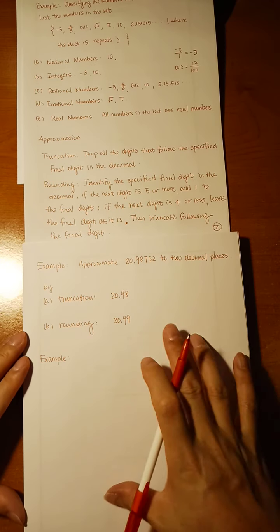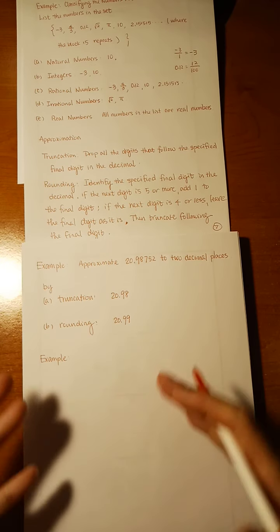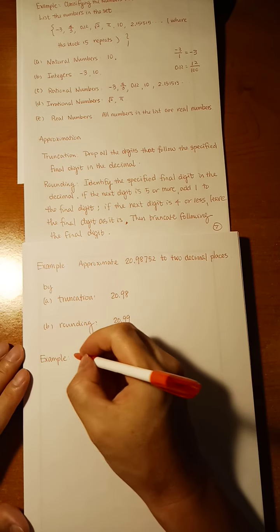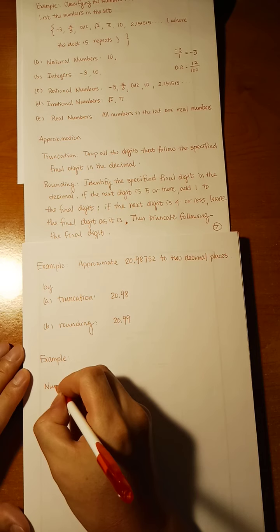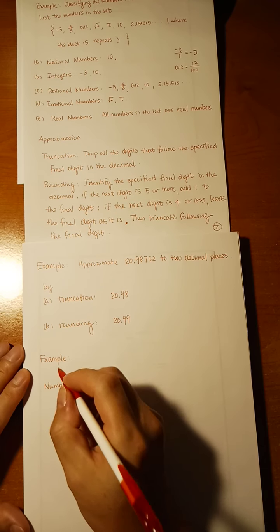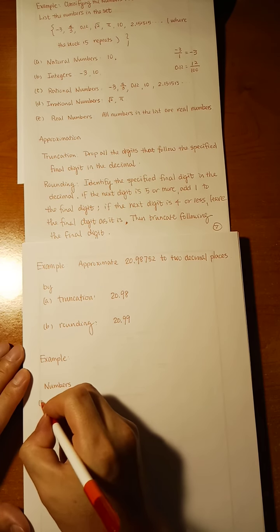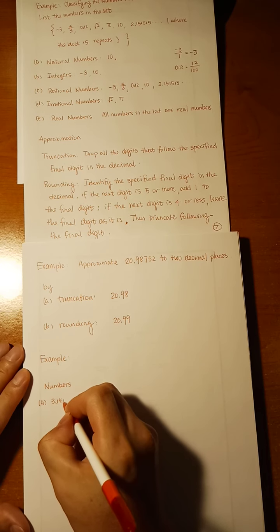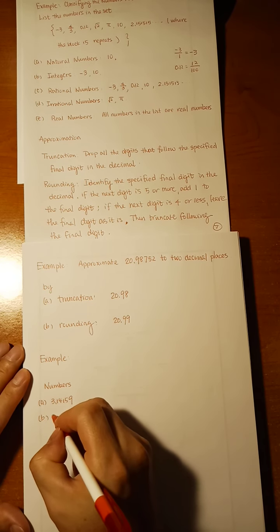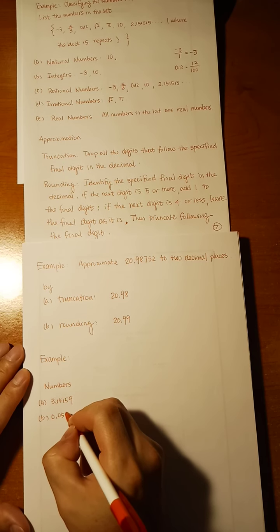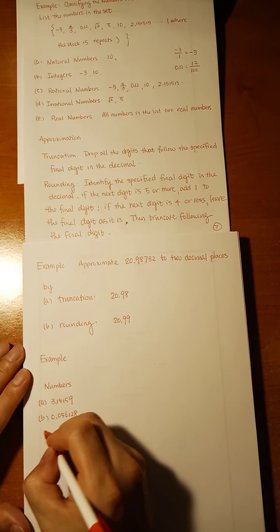Okay, so now let's make this practice longer. So we are going to have 3 numbers. A is 3.14159, and B is 0.056128.